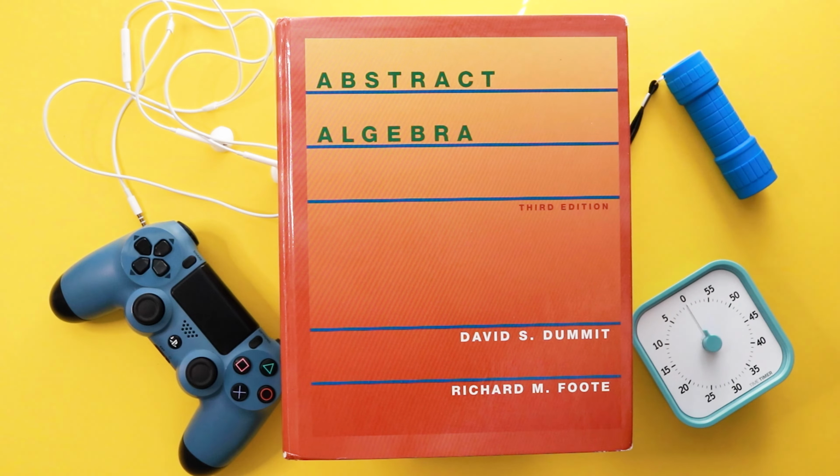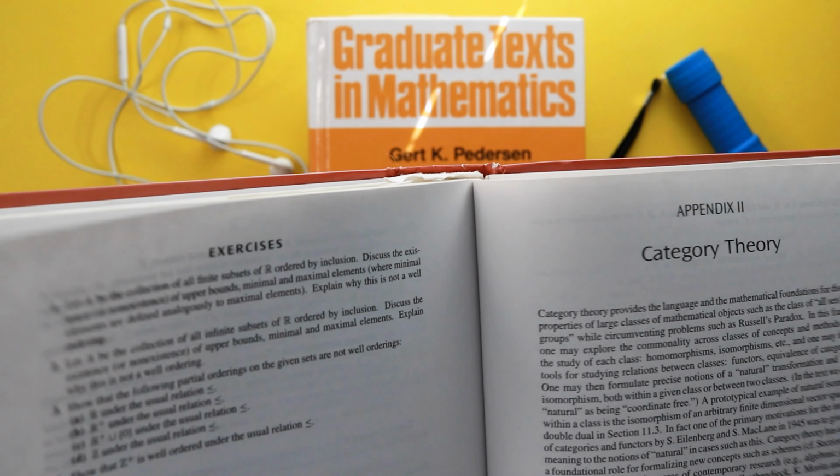And what we're going to use to prove this is Zorn's lemma, which comes out of abstract algebra. I guess this really falls underneath logic more than anything else.